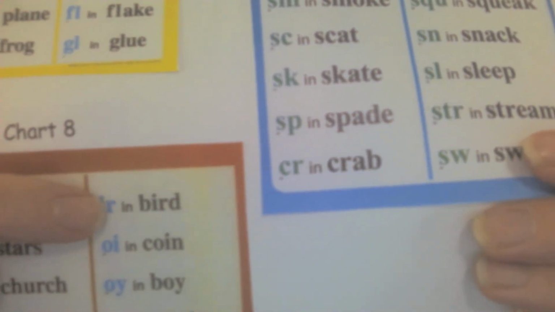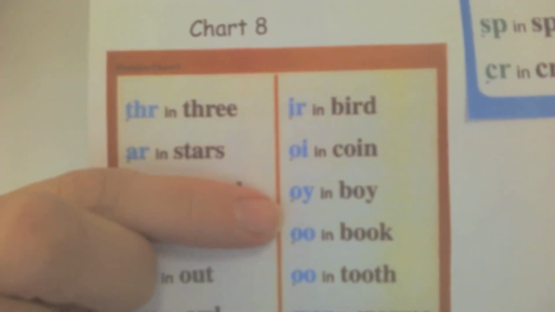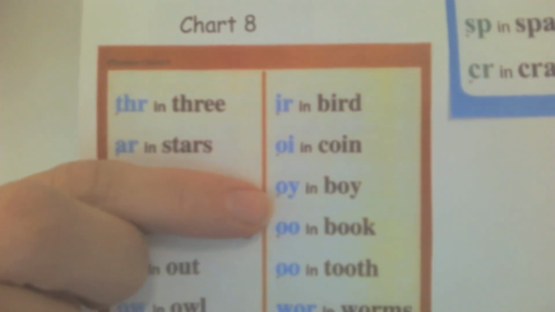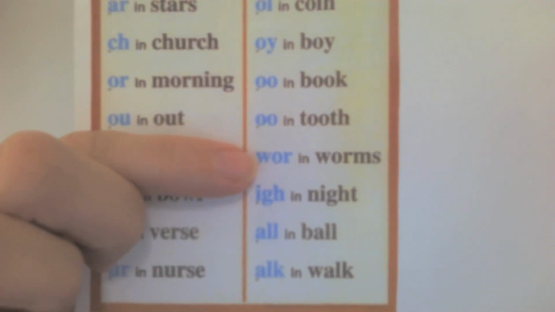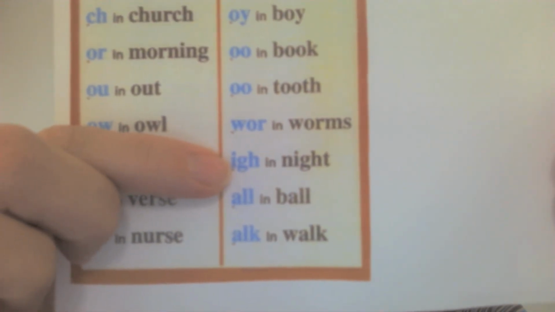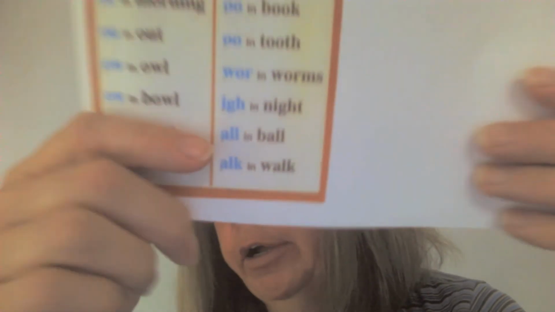I-R, in bird. O-I, oi, in coin. O-Y, oi, in boy. O-O, in book. O-O, oo, in tooth. W-O-R, were, in worms. I-G-H, I, in night. A-L-L, all, in ball. A-L-K, awk, in walk. Good job. Now we're going to learn a new sound from chart 13, this one.